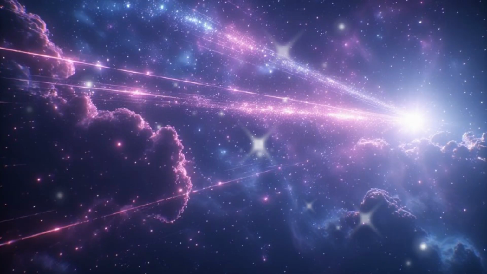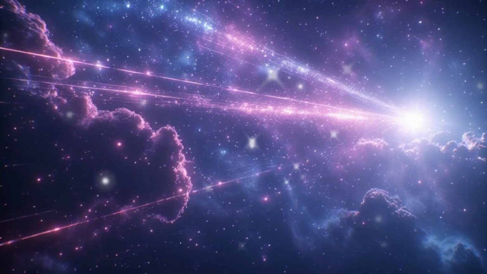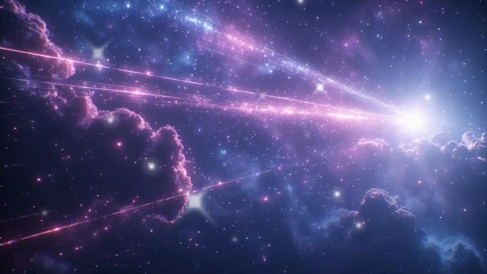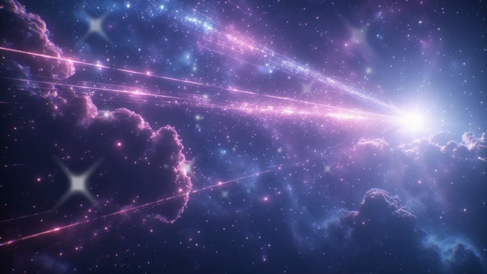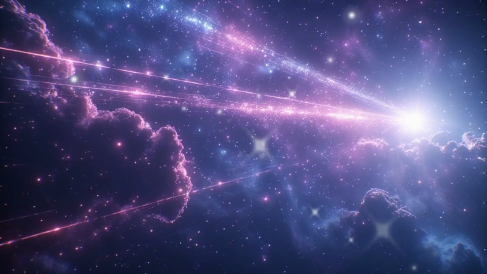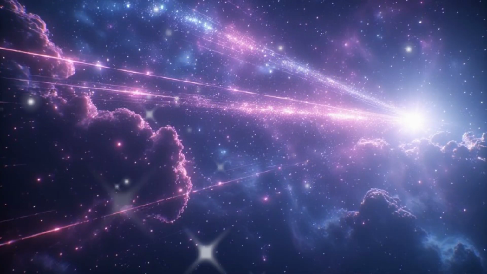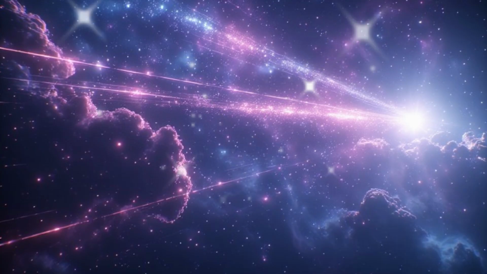Simulations of the cosmic web show filaments forming naturally from the initial conditions of the universe. Given the right starting point, tiny density variations in the early cosmos, gravity inevitably pulls matter into these thread-like structures. Filaments are not accidents. They are the natural consequence of physics operating over cosmic time.